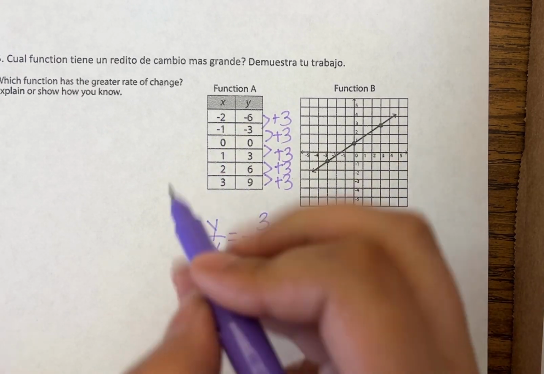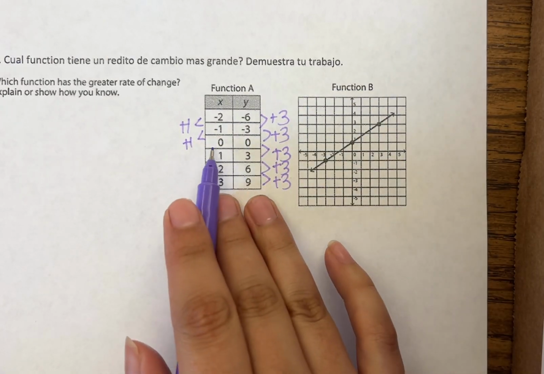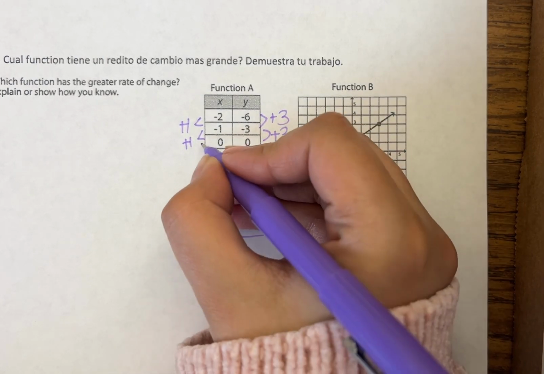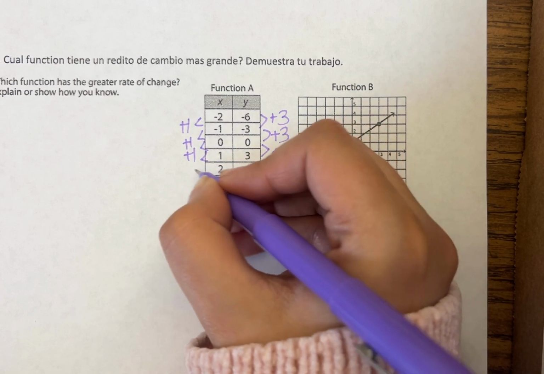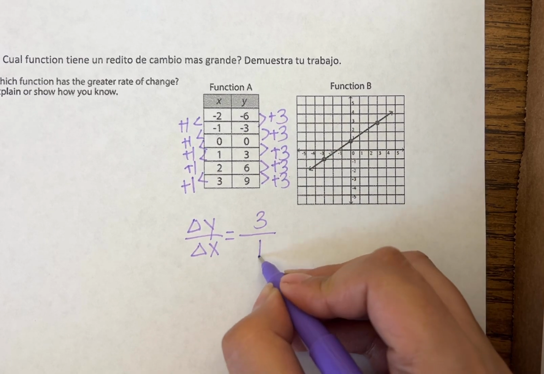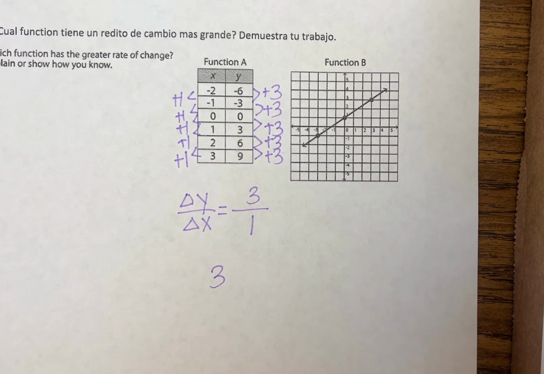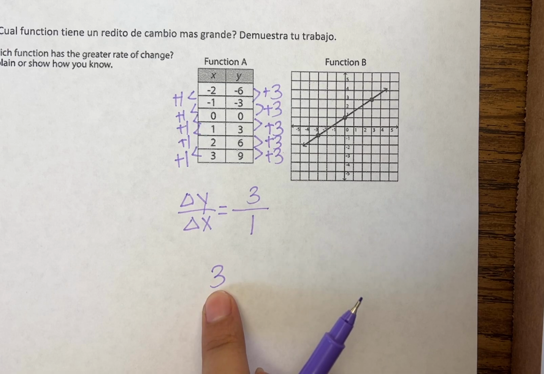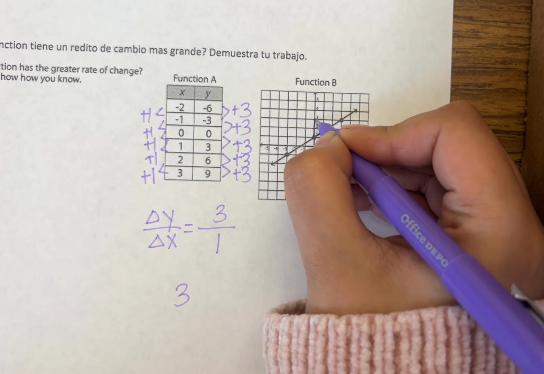Okay. The opposite on this side, well, that's my y, so I'm going to put 3 on here. And then from this side, it went up 1. From negative 1 to 0, 1. From 0 to 1, it went up 1. From 1 to 2, it went up 1. And from 2 to 3, it went up 1. So again, 3 over 1 is just 3. That's my slope, right?